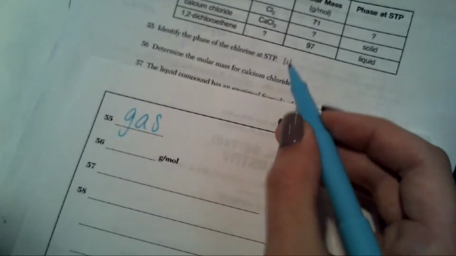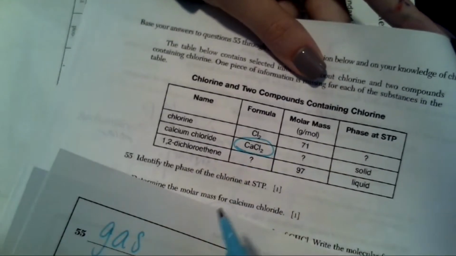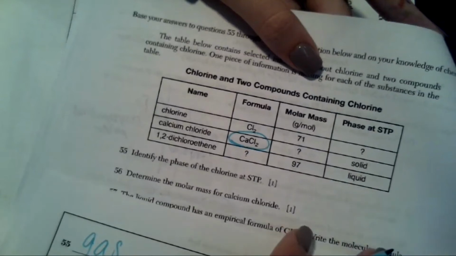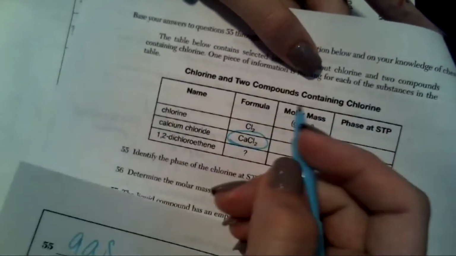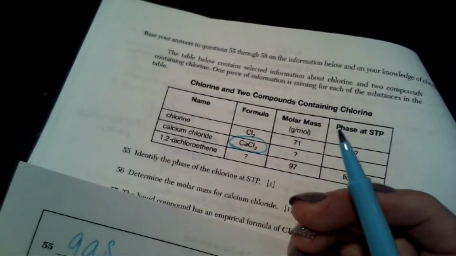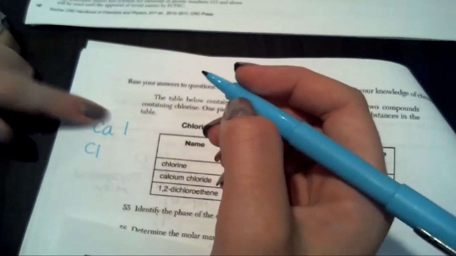56, determine the molar mass for calcium chloride. Calcium chloride, it gives you the formula right here. Calcium chloride is CaCl2. Molar mass means add up all the pieces from the periodic table. There's a lot of paper for this test. Calcium, I'm just going to do it on the side here. Calcium and chlorine are my 2 different elements. I have 1 calcium atom.